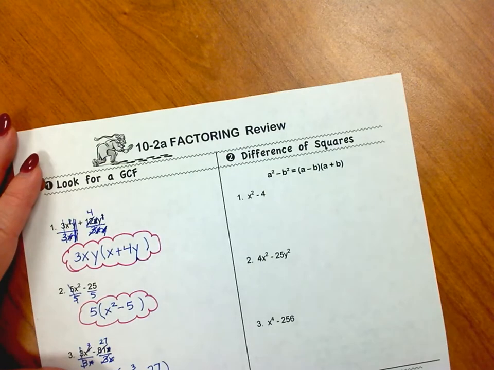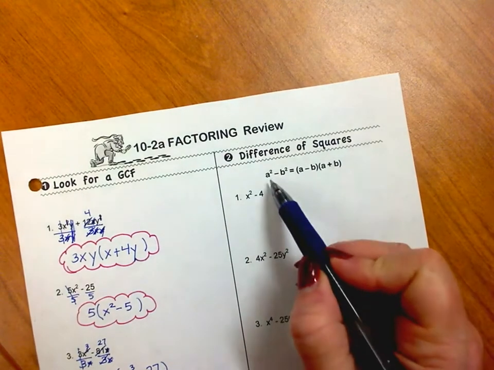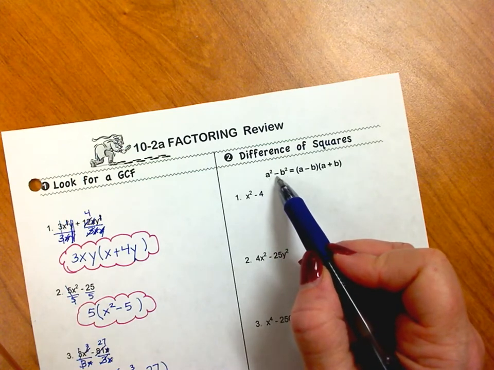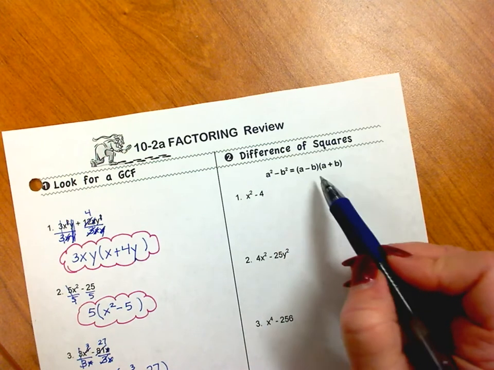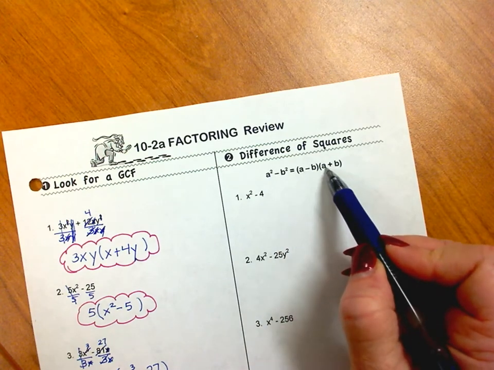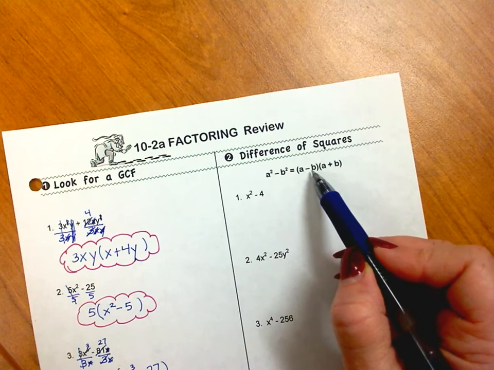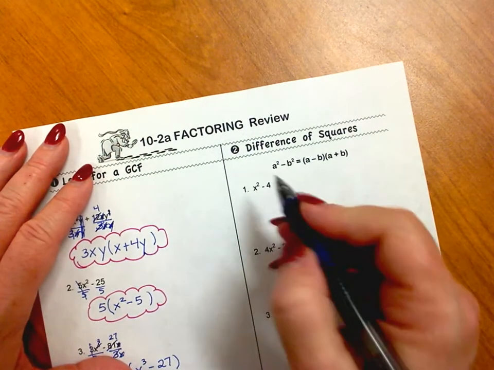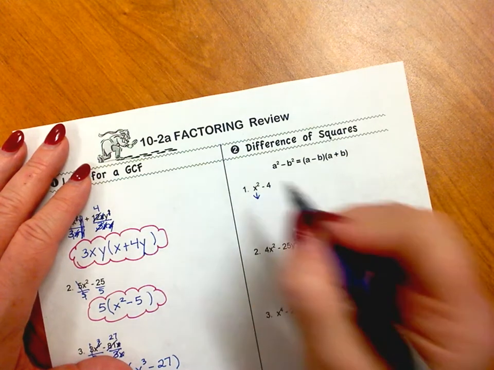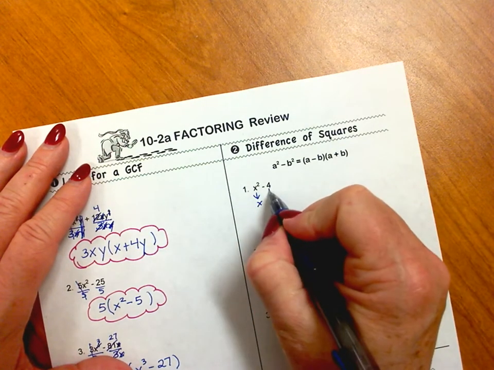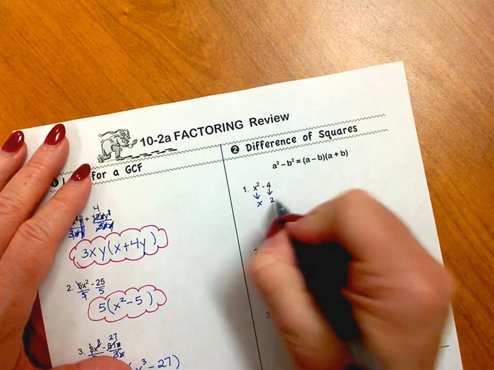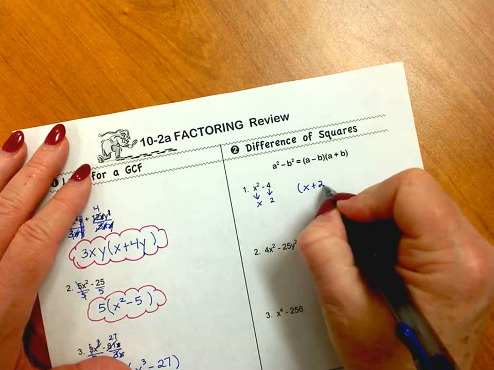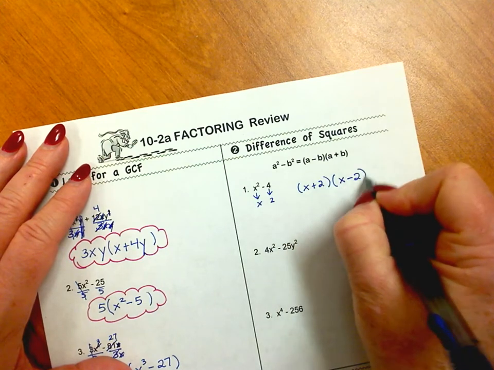Okay, difference of squares. This works when your first term and your second term are both perfect squares, and in the middle you're subtracting. And when that's the case, you're going to have your first term in both of them and your second term in both of them, and you're going to subtract and you're going to add, not necessarily in that order. So for this one, the square root of x squared is x, and the square root of 4 is 2. So we are going to say x plus 2 and x minus 2.